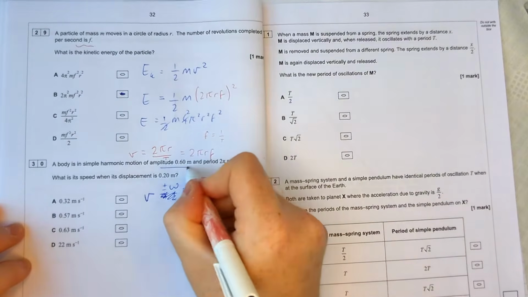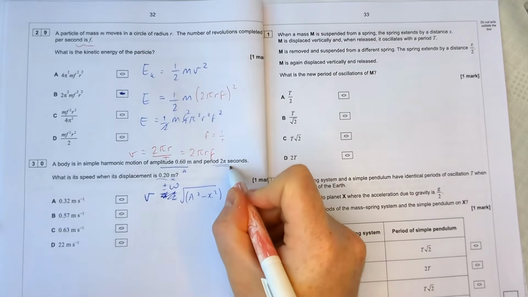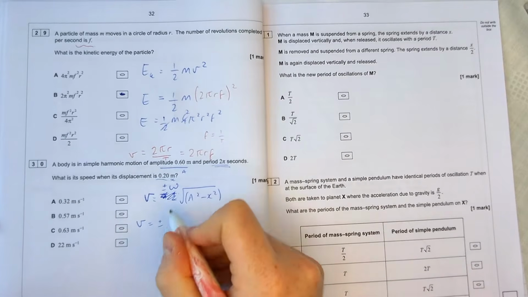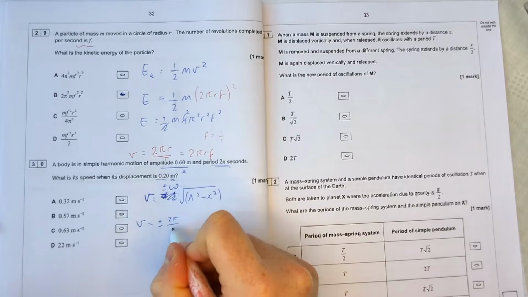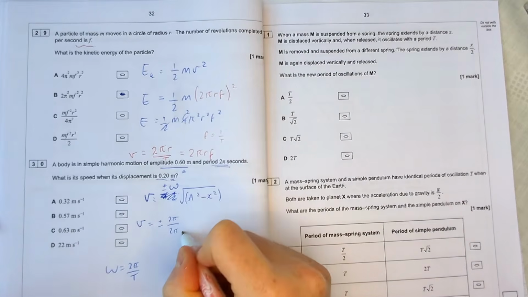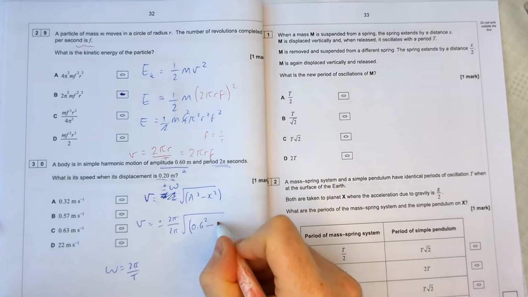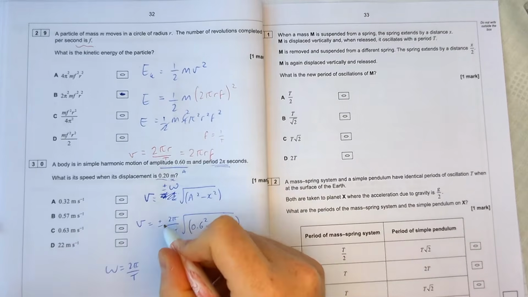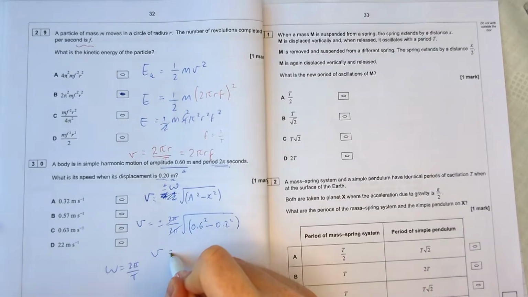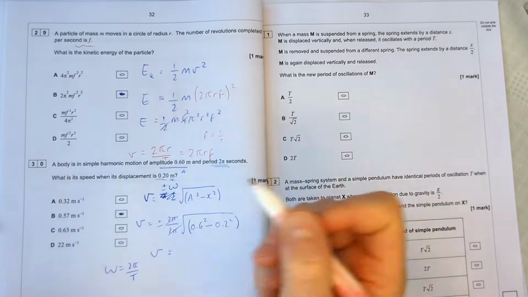So in the question, the amplitude is 0.6. The displacement x is 0.2. The time period is 2 pi seconds. So actually, omega is 2 pi over T. However, the time period is 2 pi. So therefore, we can just say it's 2 pi over 2 pi, which obviously cancels, which is quite nice. Then we've got 0.6 squared minus 0.2 squared. And like I said, this bit cancels here. So all we've got to find out is the square root of that value, which if you put that into your calculator is the square root of 0.32, which is 0.57. So option B.